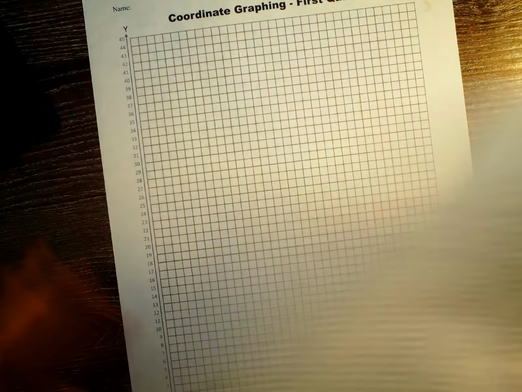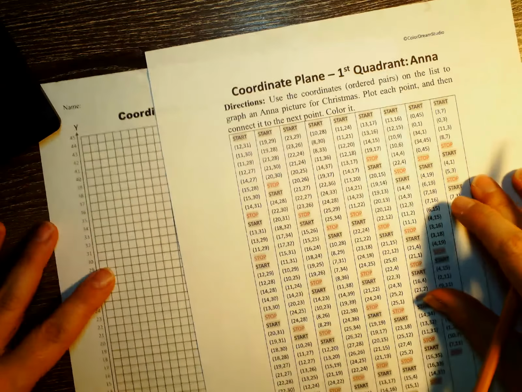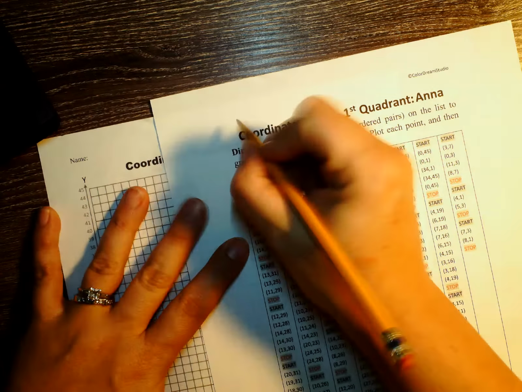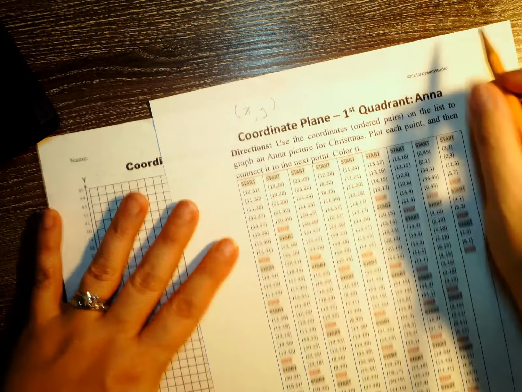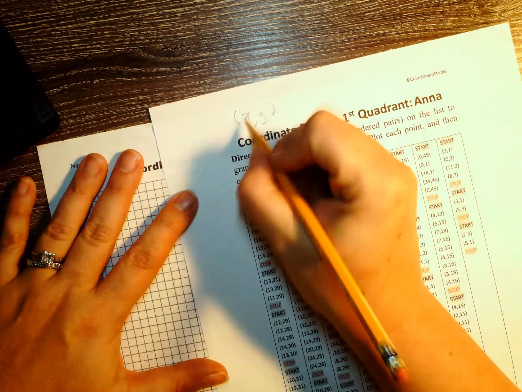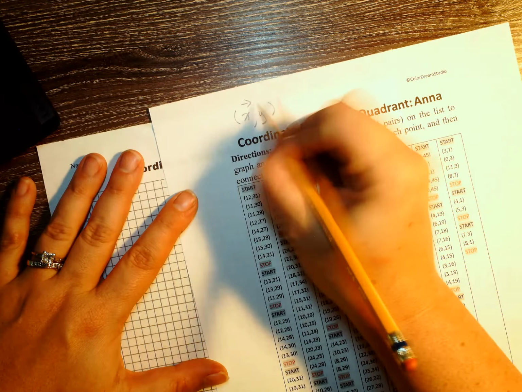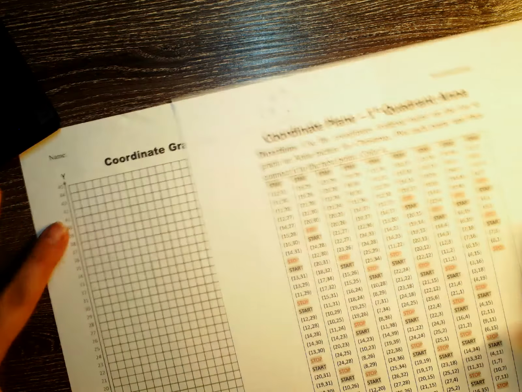All right, so for this one, we have our ordered pairs, and we worked with ordered pairs before. So remember, it's in parentheses, and X comes first before your Y. So we're only dealing with the first quadrant, so you want to make sure your X is going to the right, and then you go up, okay? So let's do the first one.